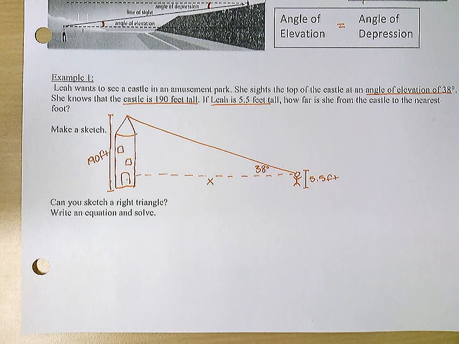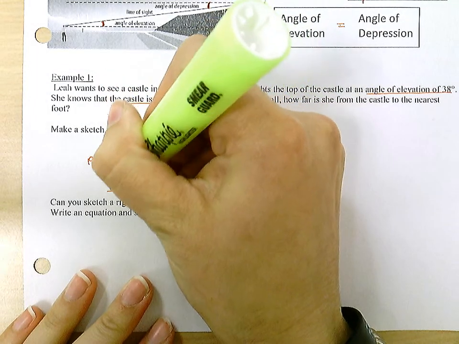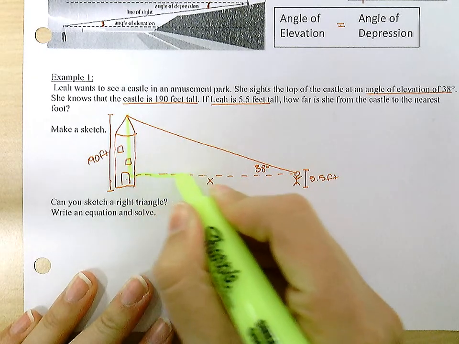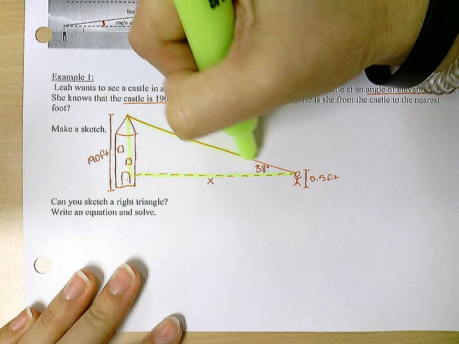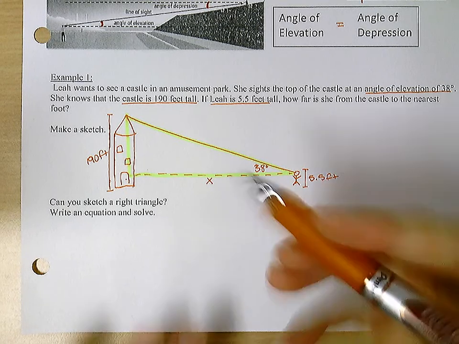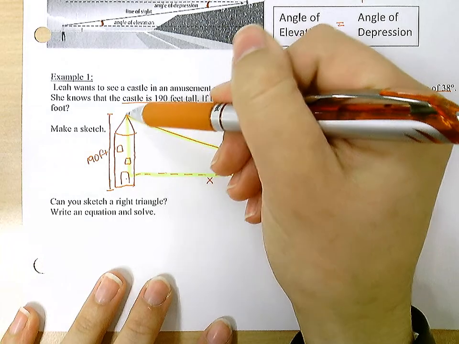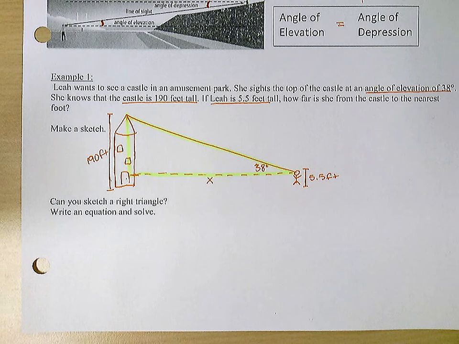Now, do you kind of see the right triangle I formed within my picture? Yes? Okay, so that would be this one right here. Right? Now notice, in my right triangle that I highlighted, it doesn't go all the way to the ground. So I need to find out what this length is from the top to this point where Leah's horizontal is.